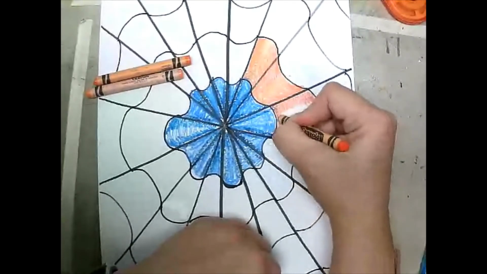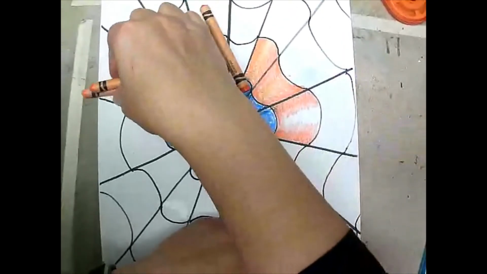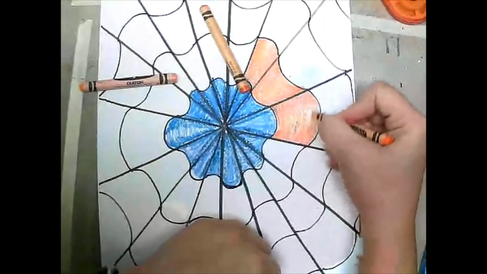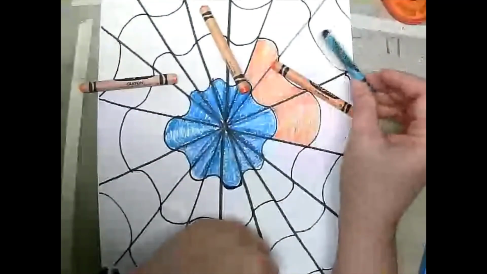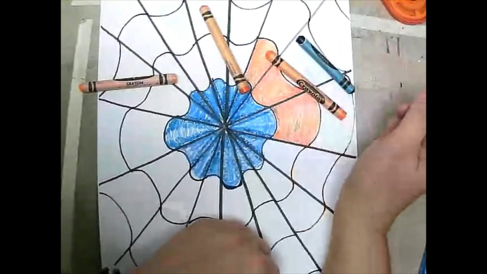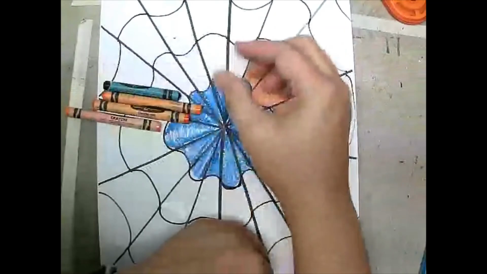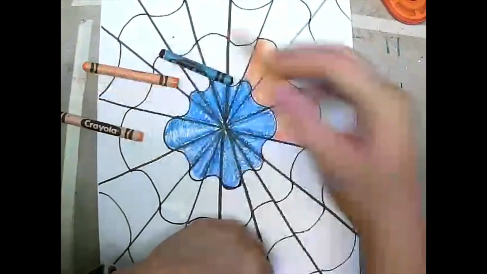Each pair of complementary colors is made up of one primary and one secondary. Fun fact: blue is a primary, orange is a secondary, red is a primary, green is a secondary. So you get the idea. Each pair of complements has one of each.